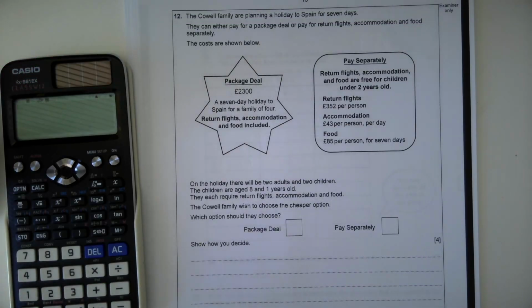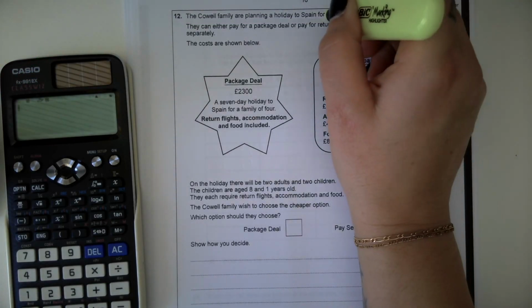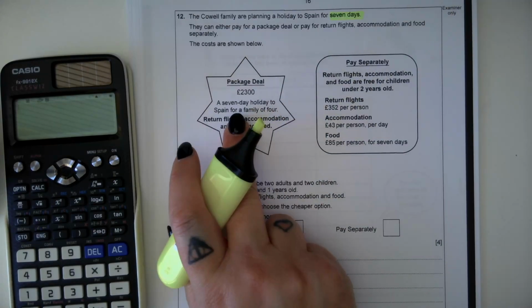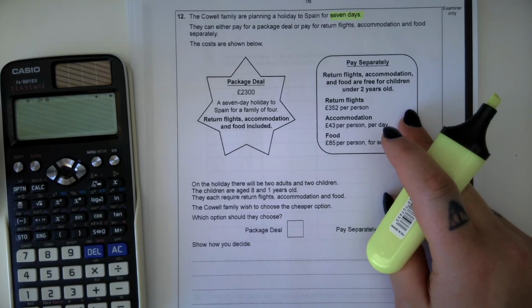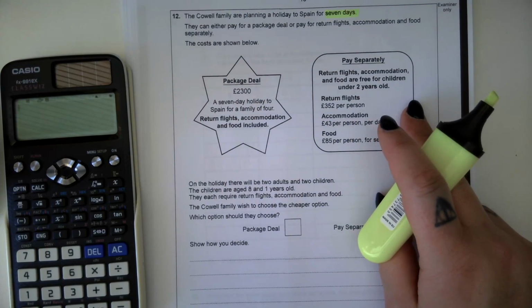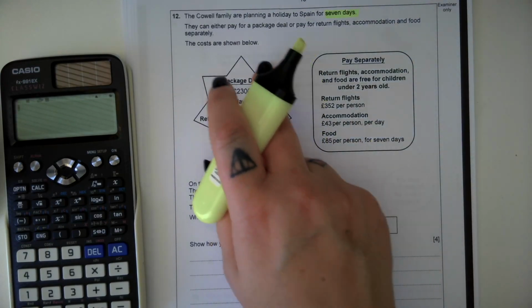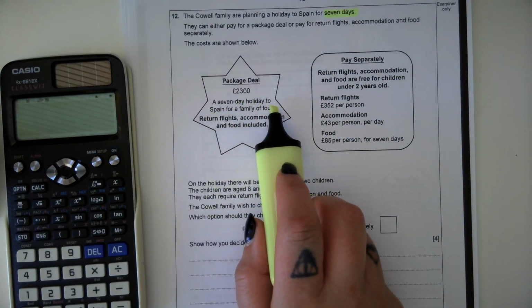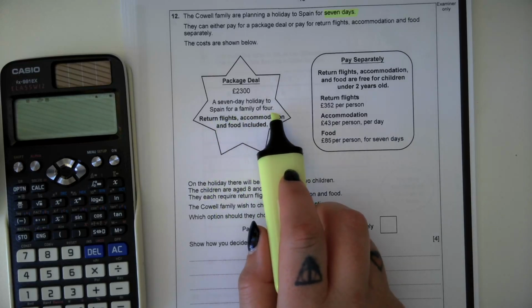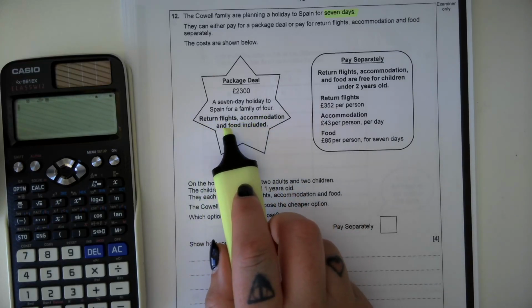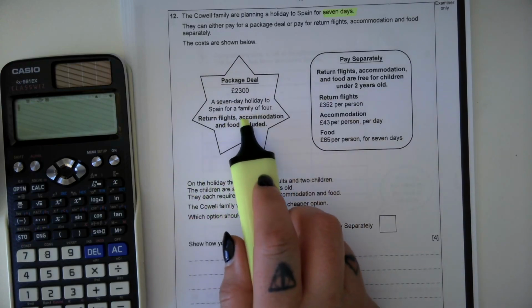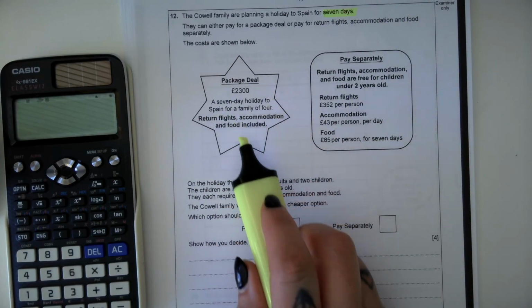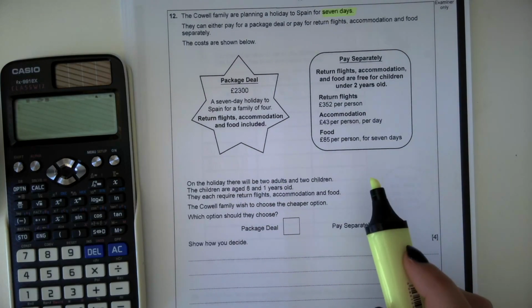Question 12. The Cowell family are planning a holiday to Spain for 7 days. They can either pay for a package deal or pay for return flights, accommodation and food separately. All of the costs are shown below. So here we've got the information about our package deal. So it's £2,300 for a 7-day holiday to Spain for a family of 4. Return flights, accommodation and food are all included in that cost. Pay separately.